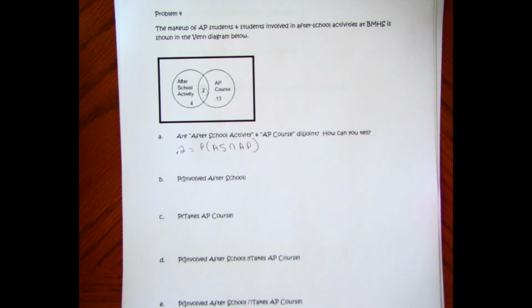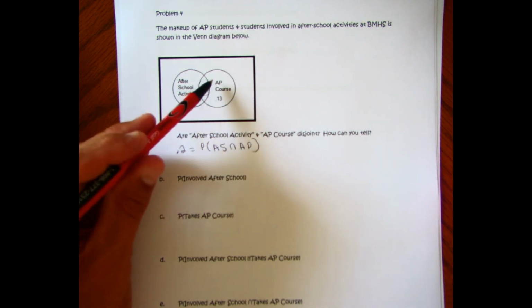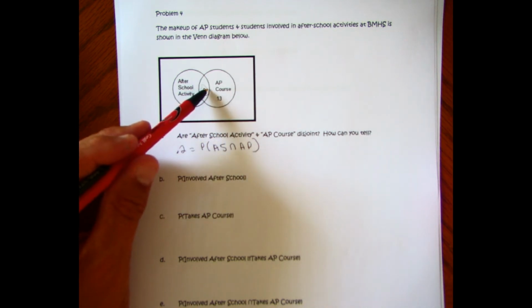The second one is the probability people are involved in after-school activities. Now be careful. If you look at the graph and you want to say 0.4, that's a typical mistake. But if you look at the after-school circle, you have this 0.4 and this 0.2 that are in this circle. So if I was to say just after-school activities and nothing else, that would be 0.4. But there are 0.4 that are involved in just after-school activities, and there are 0.2 that are involved in after-school activities and AP courses. So that equals 0.6.